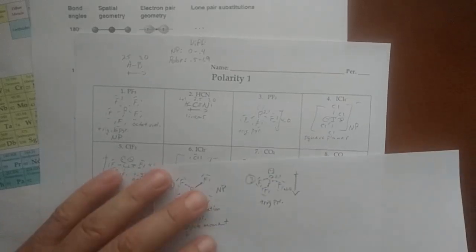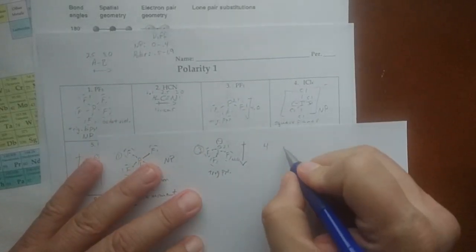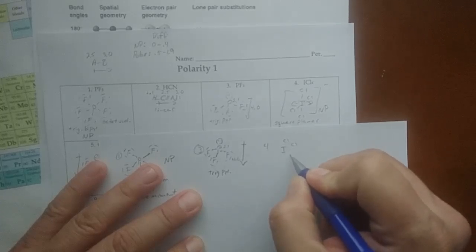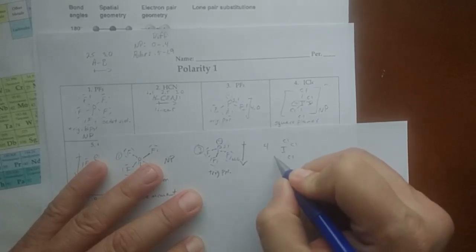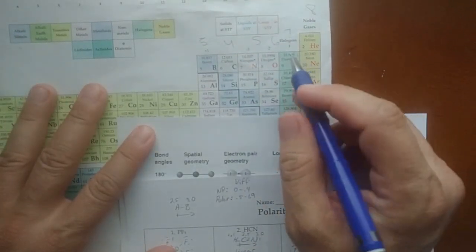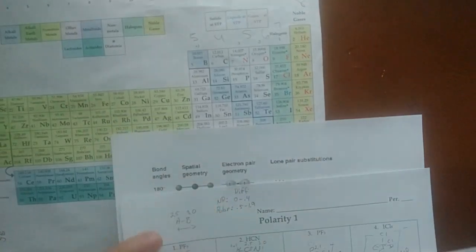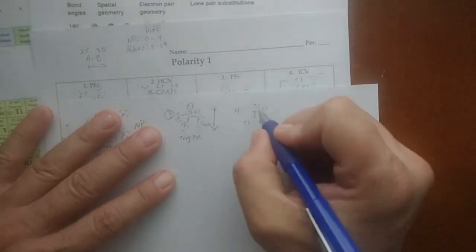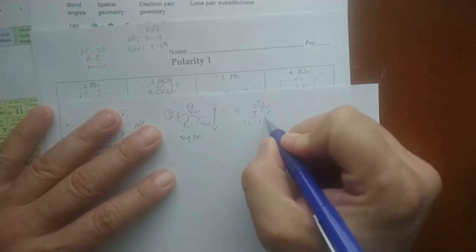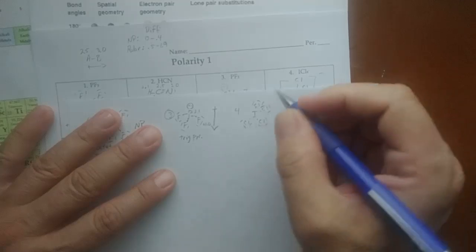Let's do number 4. I, Cl, Cl, Cl, Cl. Well, chlorine has 7 valence, and iodine has 7 valence. So let's do 2, 4, 6, 7, 2, 4, 6, 7, 2, 4, 6, 7, 4, 6, 7. And iodine brings in 7.